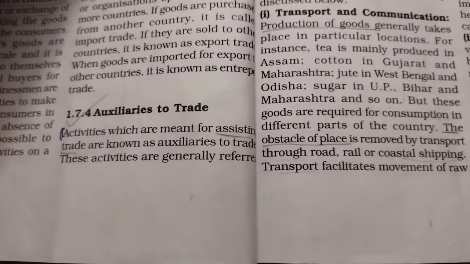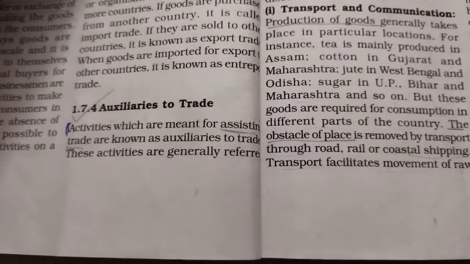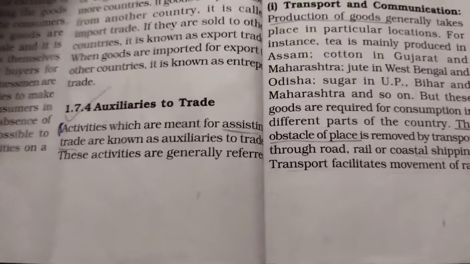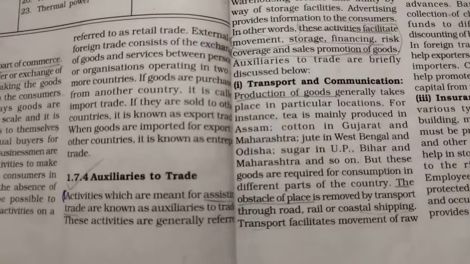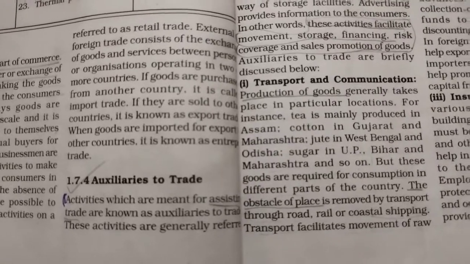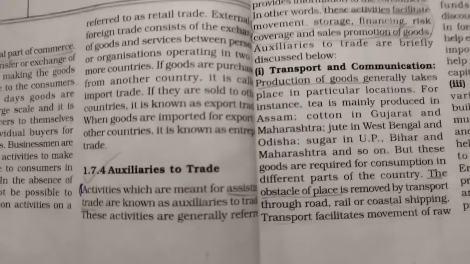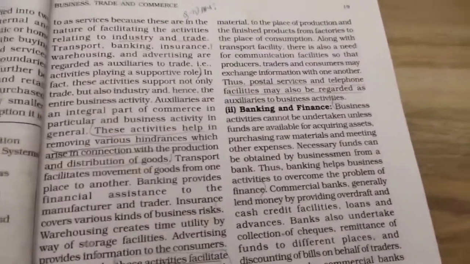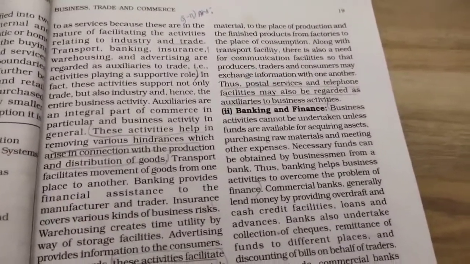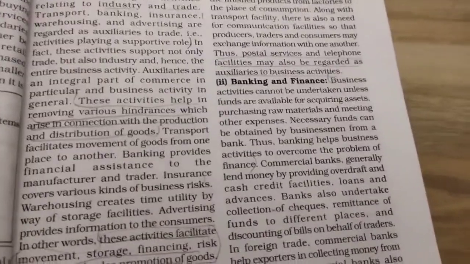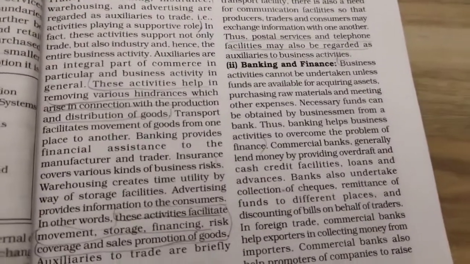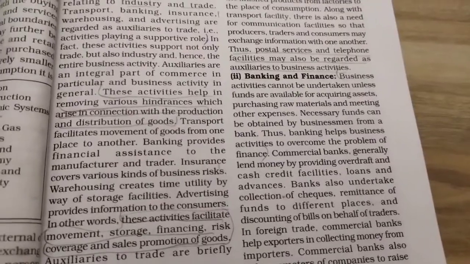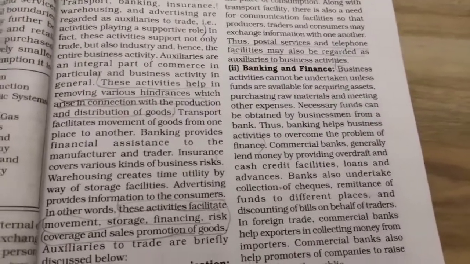In short, these are the support system or backbone of trade. It is considered a catalyst in trading activities. These activities help in removing various hindrances which arise in connection with the production and distribution of goods. So these activities facilitate movement, storage, financing, risk coverage and sales promotion of goods.